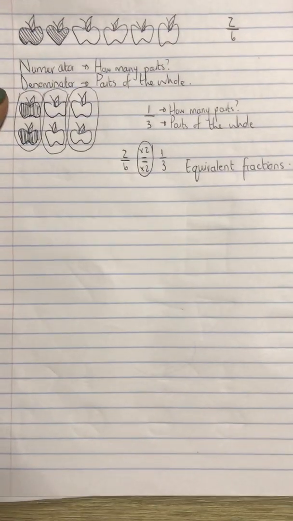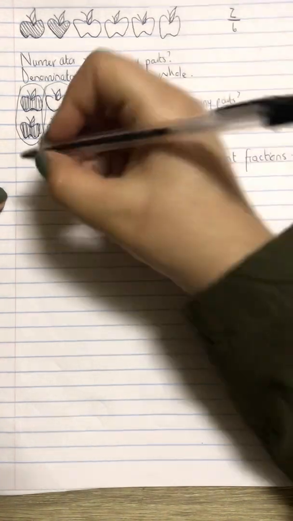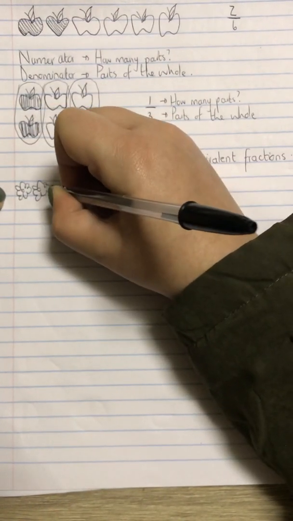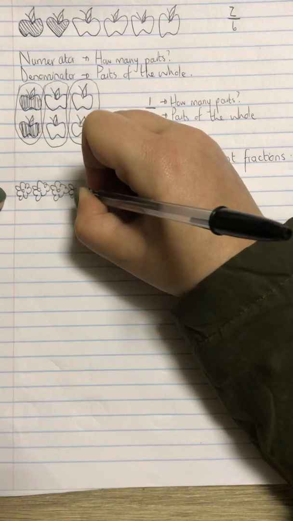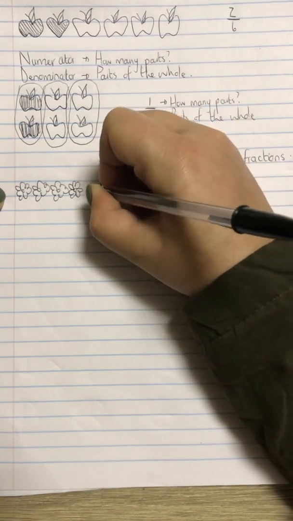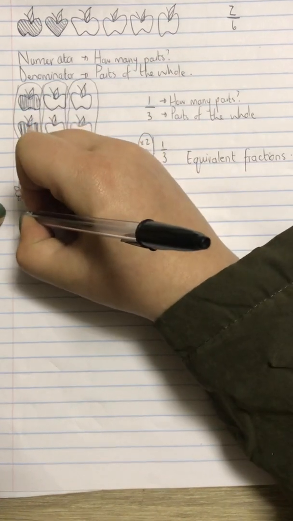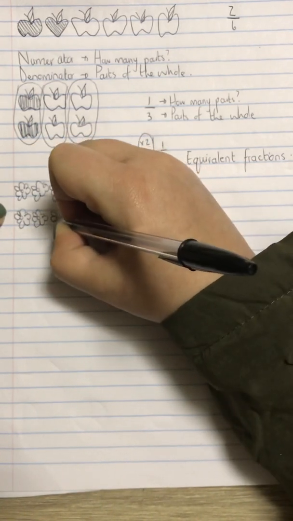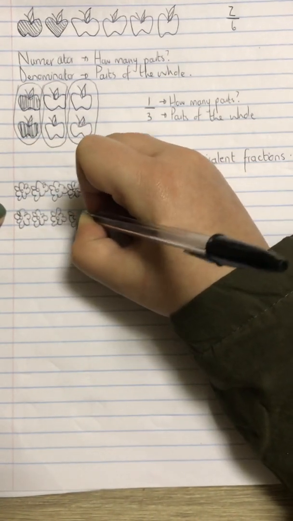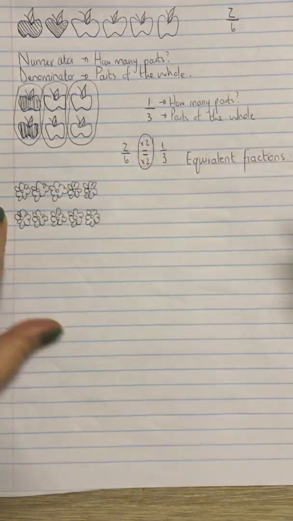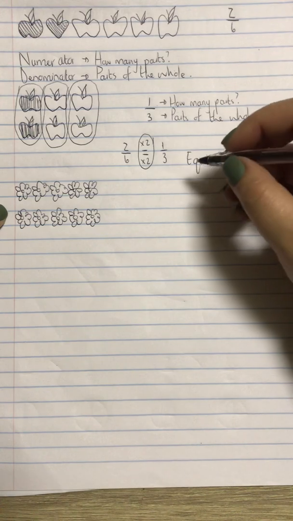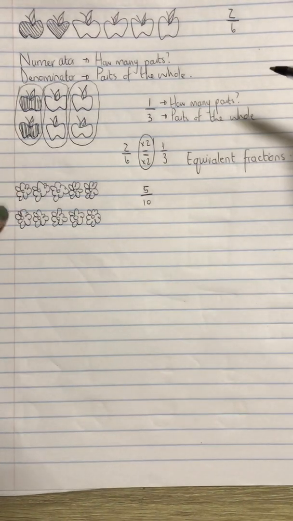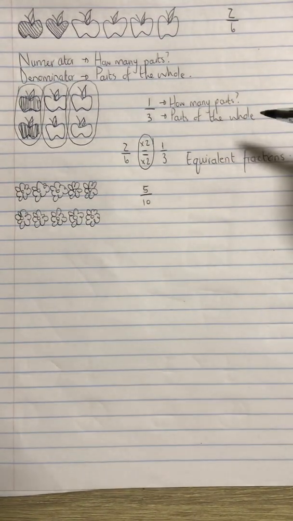Alright, let's take a look at another example. Let's say flowers. Oh, that's a terrible flower. They look like sheep. What am I doing? Let's do this. Okay. Now they are asking me to shade 5/10 of this picture. So once again, we think about our numerator and our denominator.